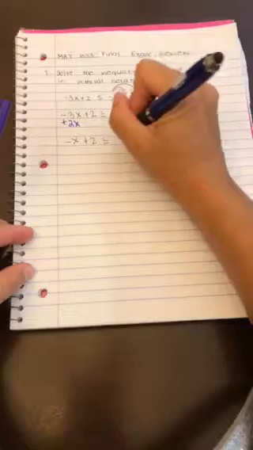So I want to get all my x's together on one side and all my constants together on the other side. Remember, constants just means numbers without variables. So I'm going to add 2x to both sides. Negative 2x plus 2x goes to 0, so that cancels out. We have negative 3x plus 2x. That'll leave me with negative 1x plus 2 is less than or equal to 4.